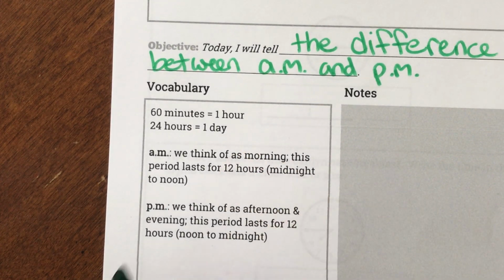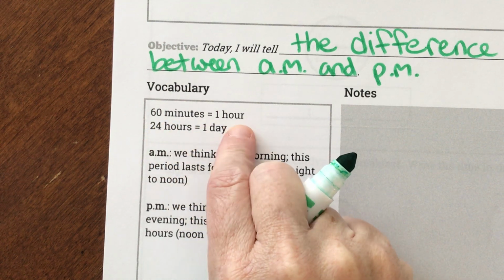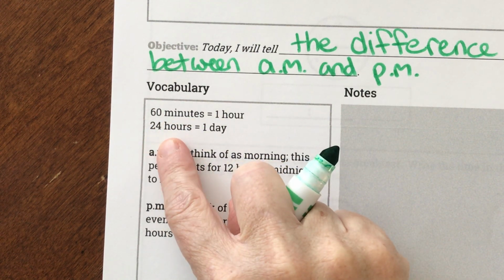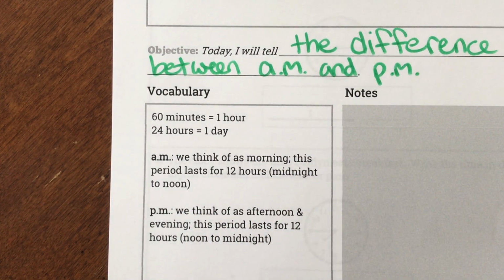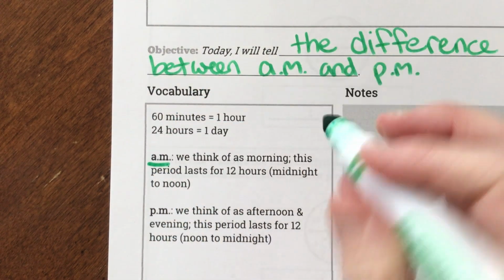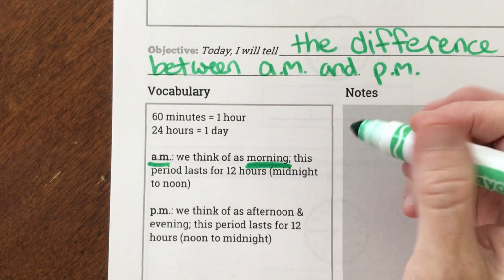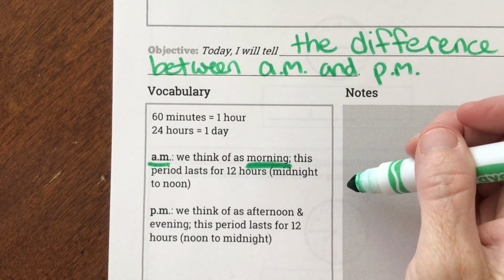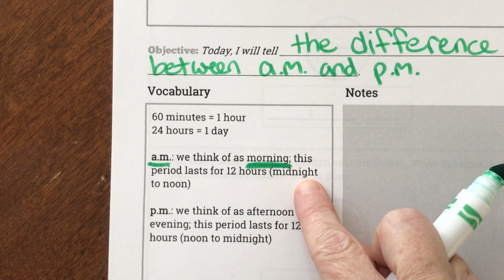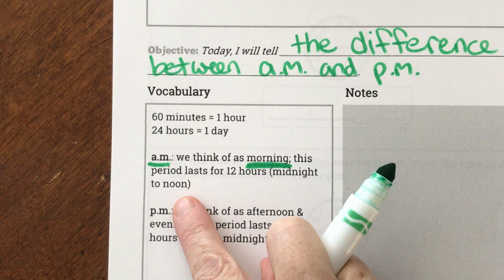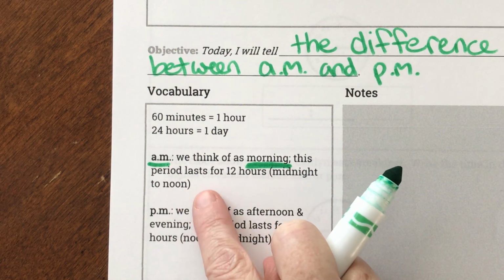So if you notice in our vocabulary, they remind us of two things, that 60 minutes equals 1 hour, and that there's 24 hours in one day. But then this is the part that we're really going to focus on today. AM is what we think of as morning. This period lasts for 12 hours. So it goes from midnight, when we're supposed to be asleep, and it ends at noon. Noon is like lunchtime. 12 o'clock noon is about lunchtime.